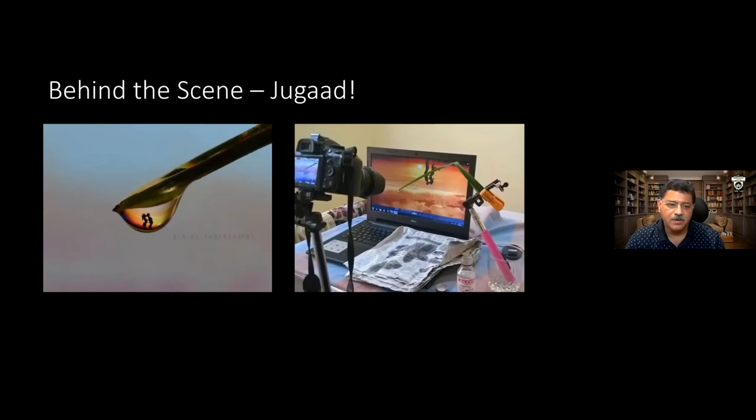Here's another example of what I call jugaad. As you can see the setup there, laptop, paper. The person is not using water, they're using glycerine because the glycerine drop will stay there for some time. The water will fall off.